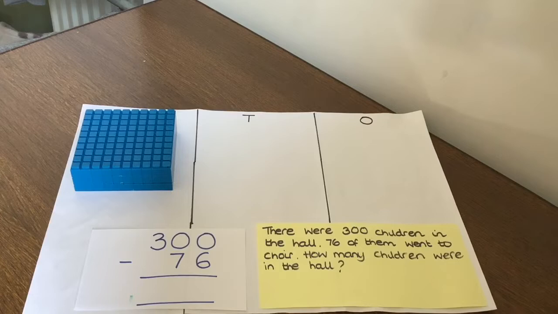Now sometimes people look at these and they might panic a little bit or worry a little bit. Don't. Honestly, it's absolutely fine, because all the skills that we've done so far, you just need to apply them. It's just that it looks a little bit different. So let's go through it together and see how we get on.